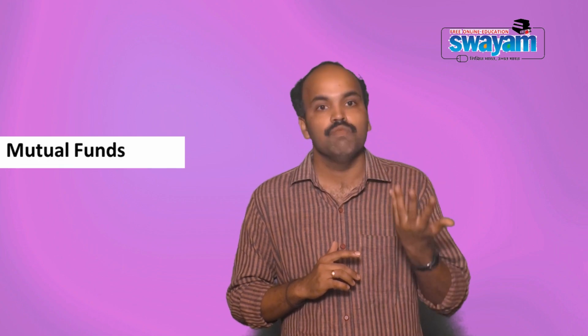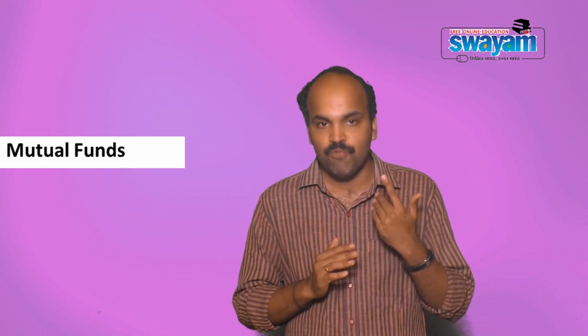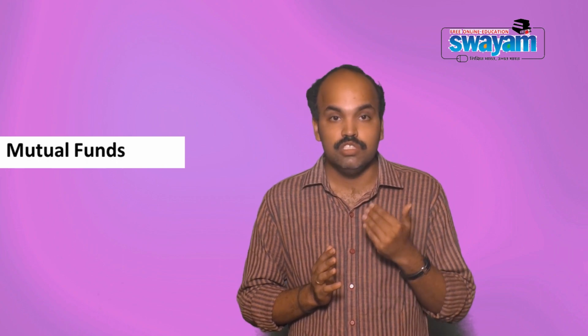Then mutual funds. A mutual fund is a professionally managed collective investment scheme that pools money from many investors to purchase securities on their behalf. Mutual fund companies invest the pooled money in stocks, bonds and other securities depending upon the investment objective of the scheme, which is stated upfront. A fund manager, with the help of a research team, takes all the major decisions in terms of the companies to invest in, the percentage of each stock in the portfolio, when to exit and so on.